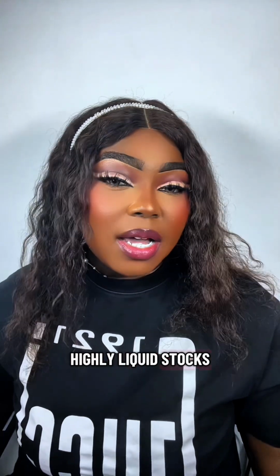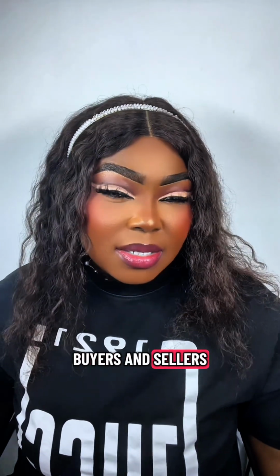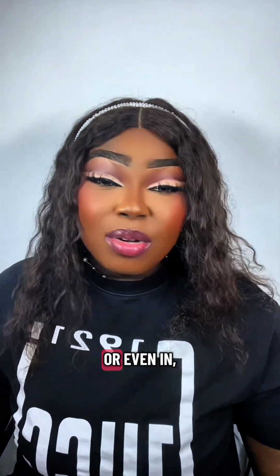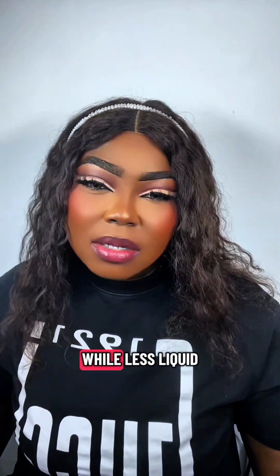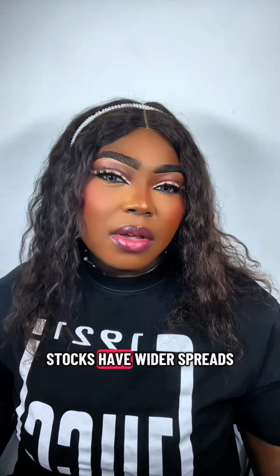Highly liquid stocks have small spreads, which means that buyers and sellers are almost in close agreement, or even in agreement, while less liquid stocks have wider spreads, which means that buyers and sellers cannot even negotiate because the spread is too much. The gap between what they're asking and bidding is too much. So that stock will not be as liquid as you want it to be.